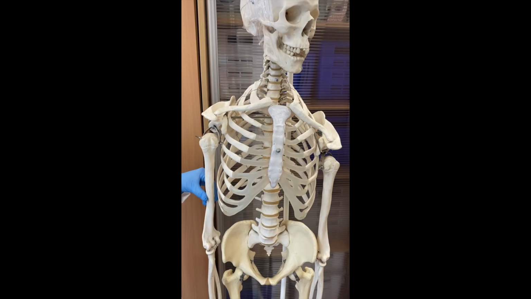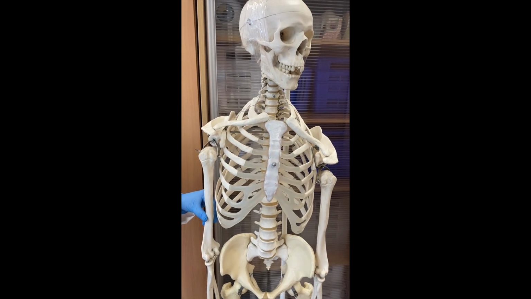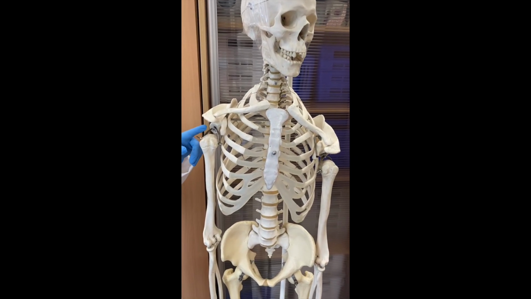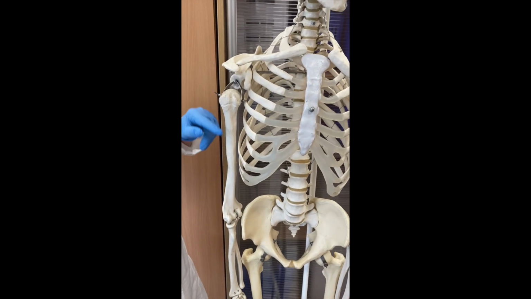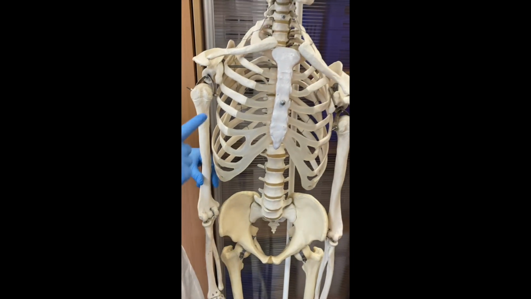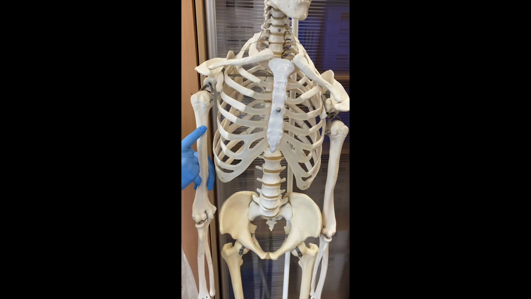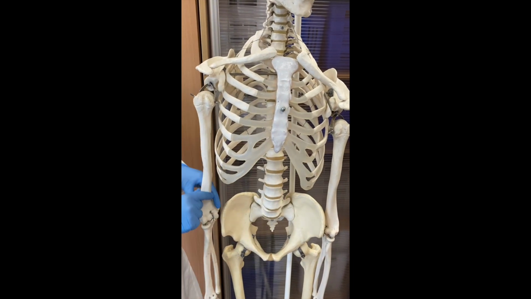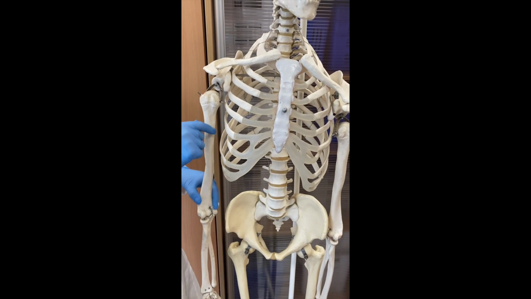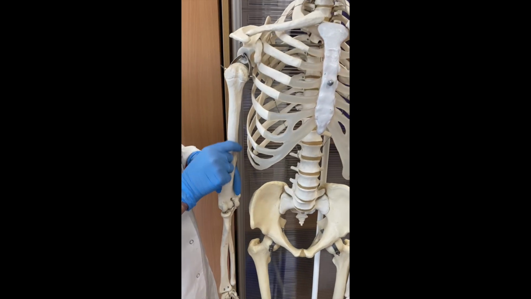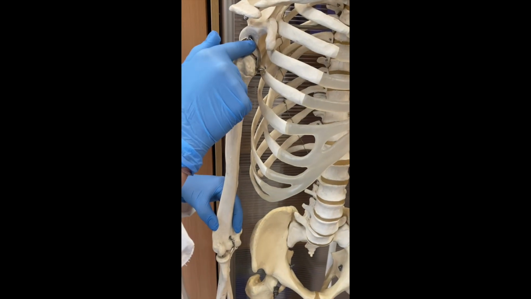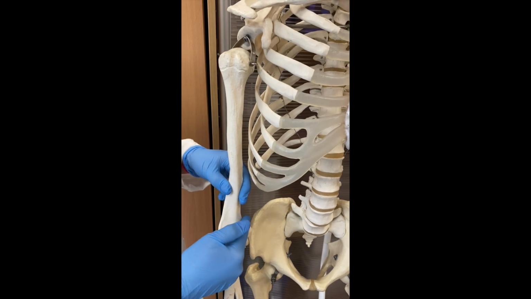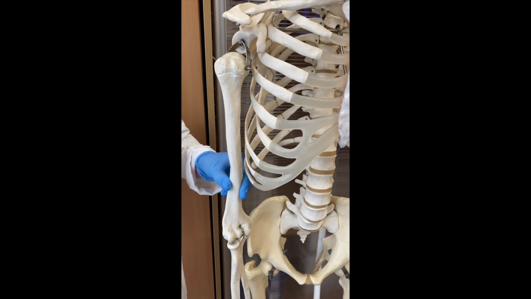Now we are continuing with the bones of the upper limb. So we are going to describe the humerus. You can see it here. It is a pair bone, as you can see, and it is a long bone on which we describe the body. So this is the body of the humerus. This would be the proximal, and here you can see the distal end of the humerus.